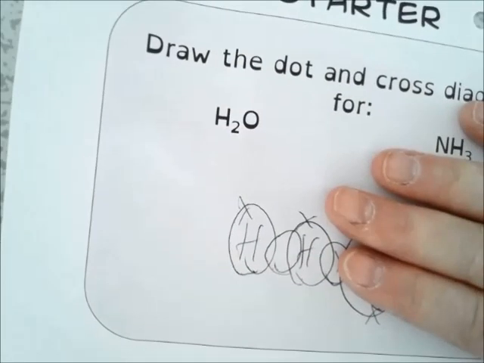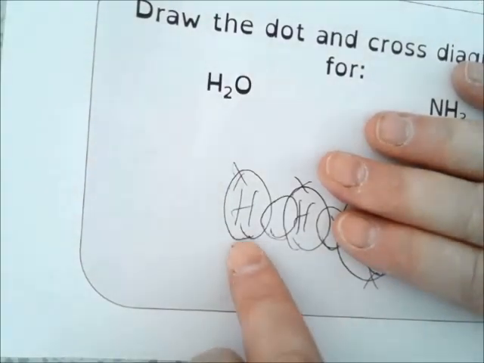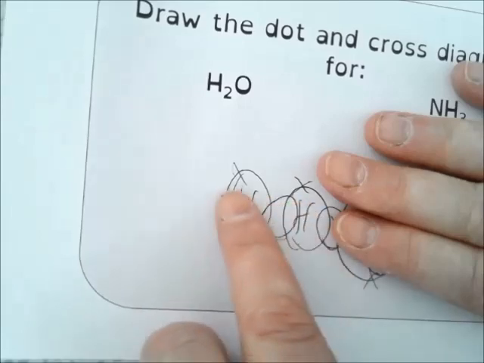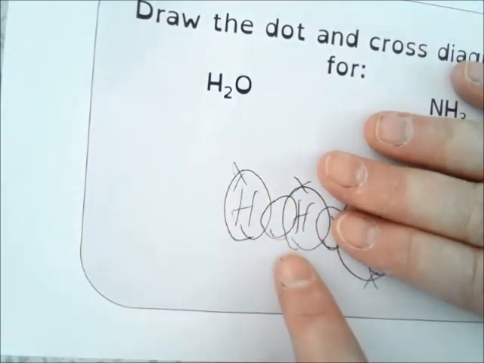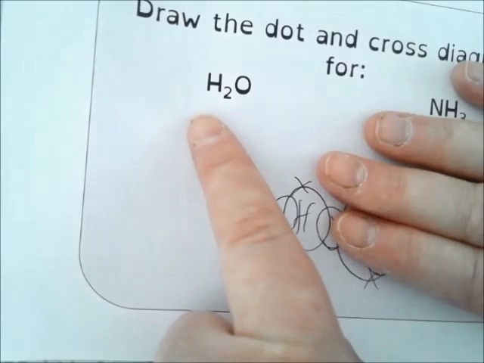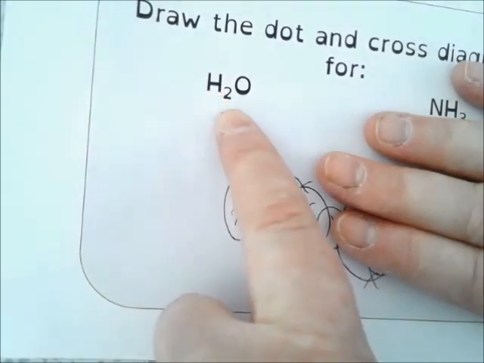This is the next student's work. So we've got some improvement here because we've got 2 hydrogens, each of which has 1 electron in the outer energy level. And we've got an overlapping circle to show that we're bonded in a molecule, but we haven't got the oxygen. So unfortunately, we haven't got H2O, we've just got H2. So we haven't got water.